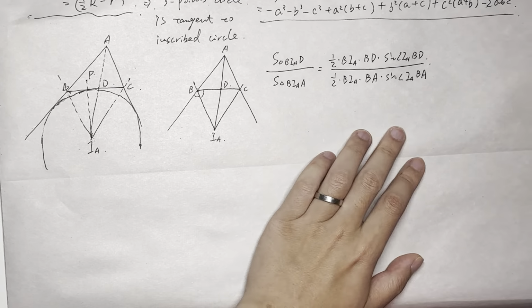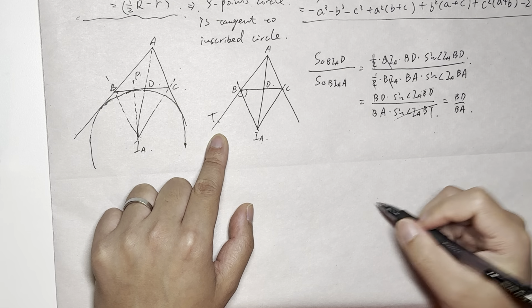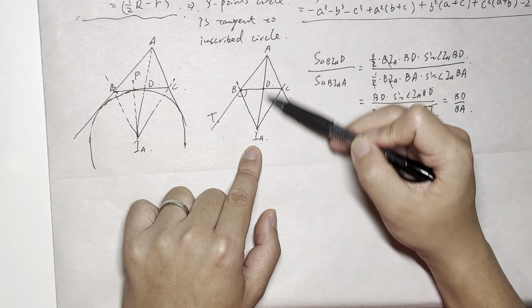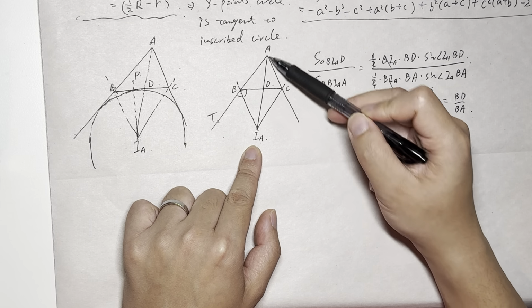Let's call it T, sine IABT. And we know that IABT equals IABD. So these two cancel each other, so it equals BD to BA, right? And we already know that the area of this one to this one equals IAD to AIA.